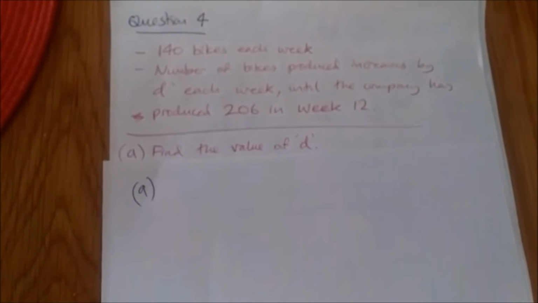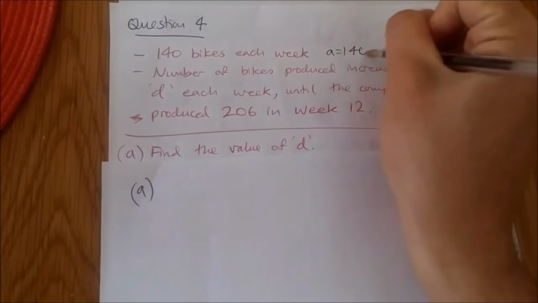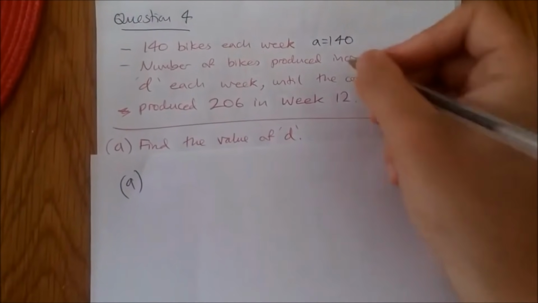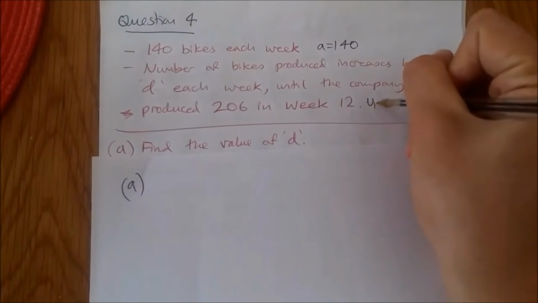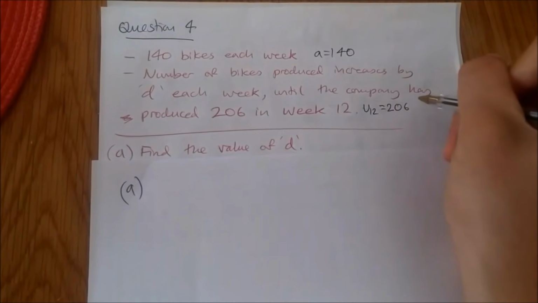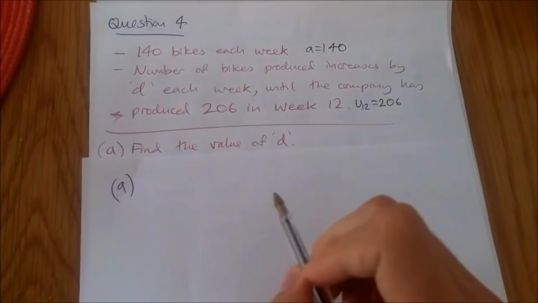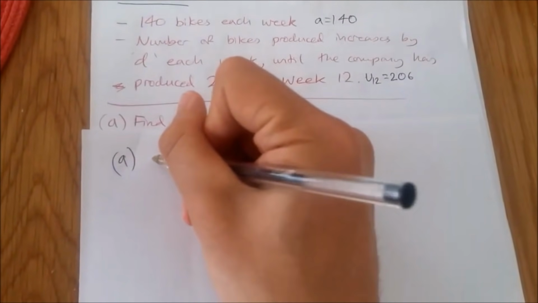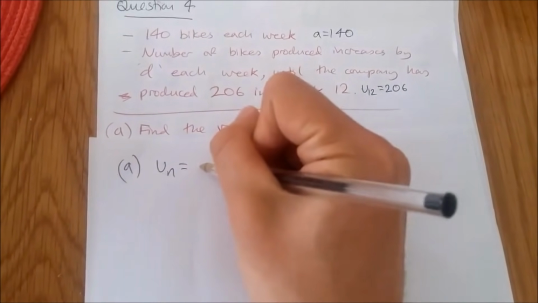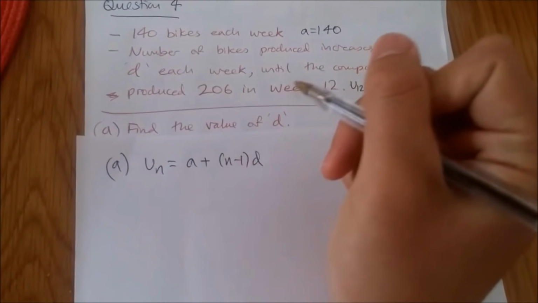Firstly, we know that this represents a, so we have a equals 140. And we know in week 12, u12, the number of bikes being produced is 206. So now using our general position equation, we've got u_n equals a plus (n minus 1)d.